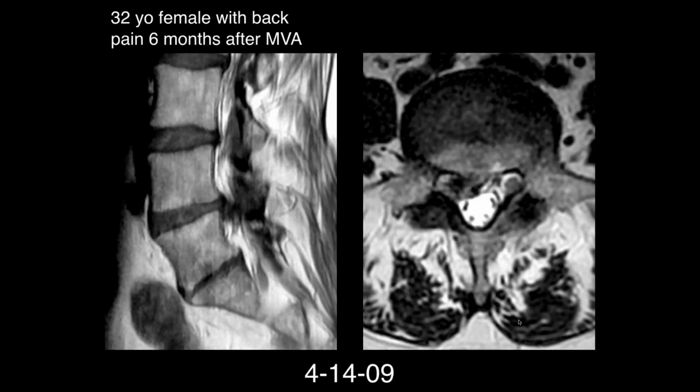Okay, so a 32-year-old female with back pain 6 months after MBA. So disc desiccation at L4-L5, and loss of disc height at L5-S1. On the right side, there is a large extrusion. It's extending into the foramen, I think. Okay, so big extrusion, right.